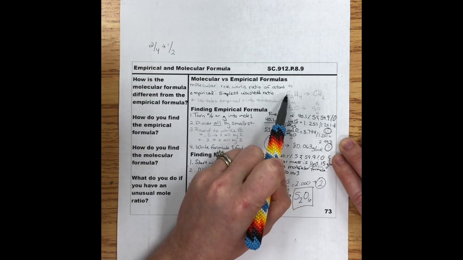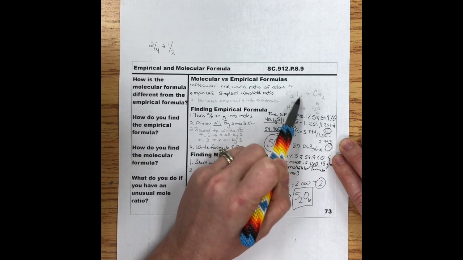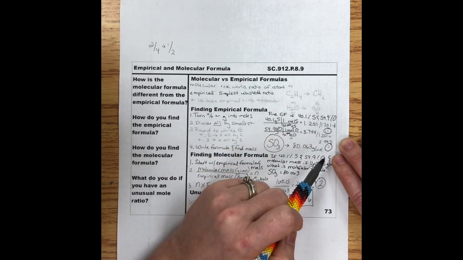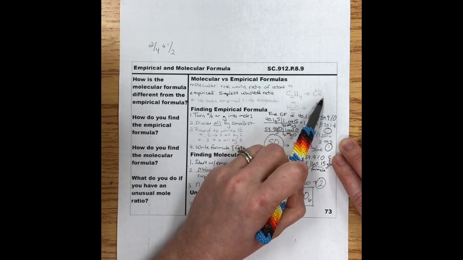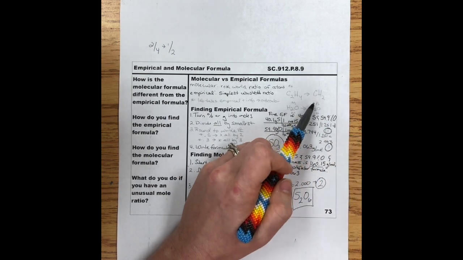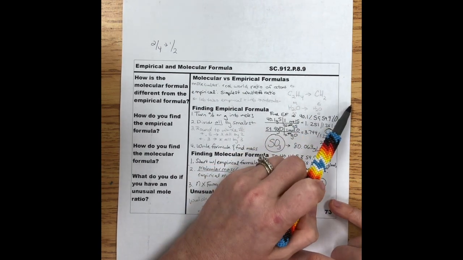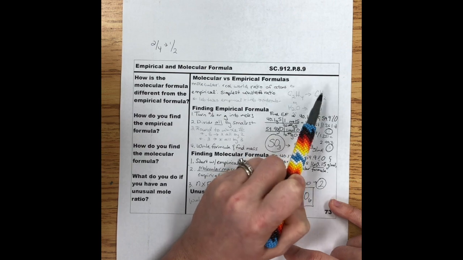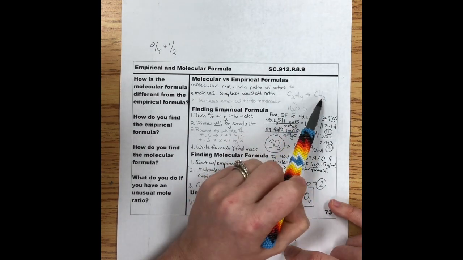So let's look at this example. If I had C2H4 and that was the molecular formula, or the real world formula, I'd say, well, what was the empirical formula? Well, a 2 to 4 ratio could be simplified to 1 to 2. So the empirical formula for this would be CH2. Now again, remember, we're going to be working backward. We're going to have lab data that gives us the empirical formula, and we're going to use the empirical formula to get the molecular formula. I just wanted you to see the difference between the two.